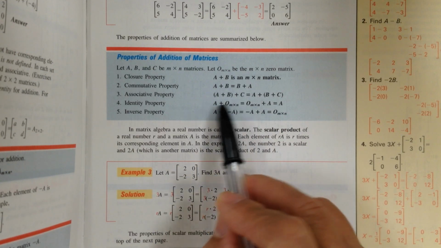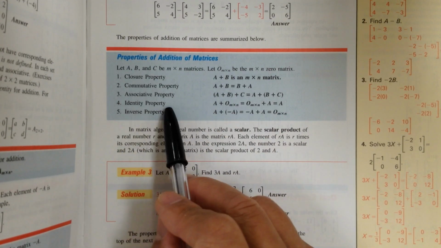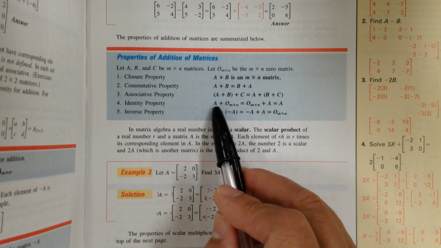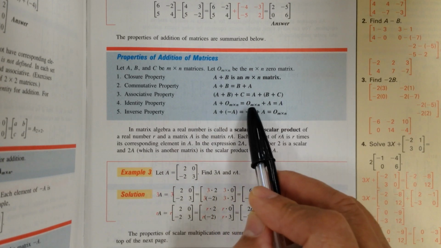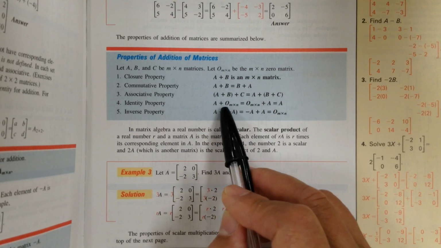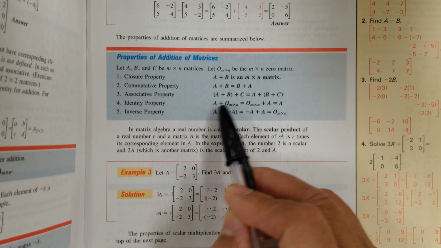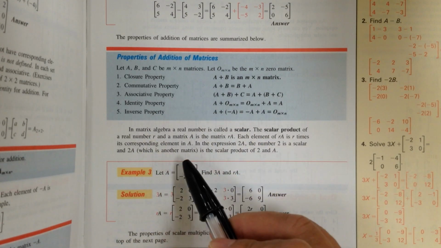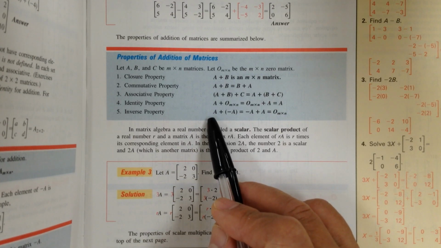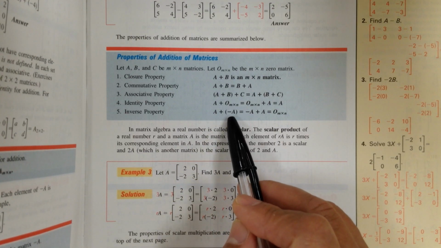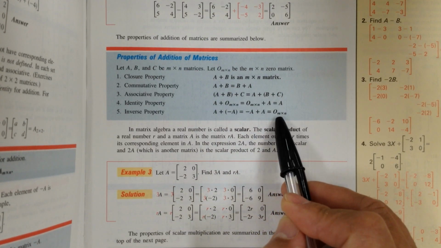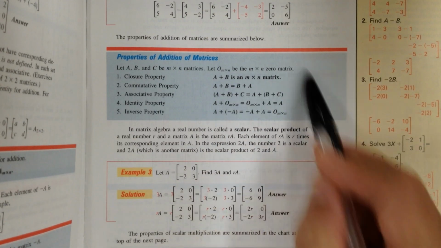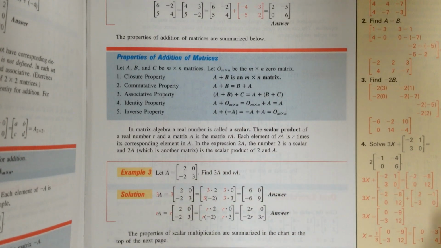Okay? Next one is the additive identity property. That means when you add, you're going to stay the same, right? So A plus 0 is the same as 0 plus A, which equals A. So again, when you add 0, you stay the same. So that's what identity is. Inverse means you're adding the opposite. So A plus negative A equals negative A plus A, which equals 0. Okay? Again, all these are just like regular math, common sense things.